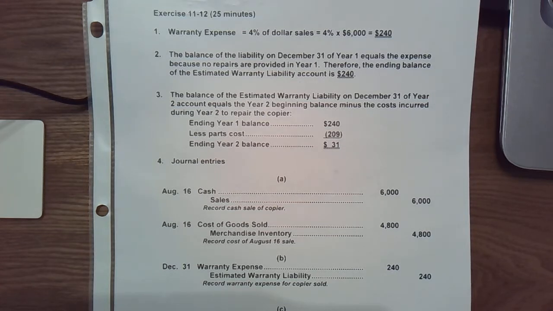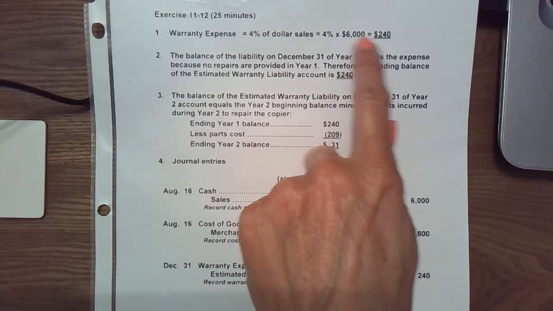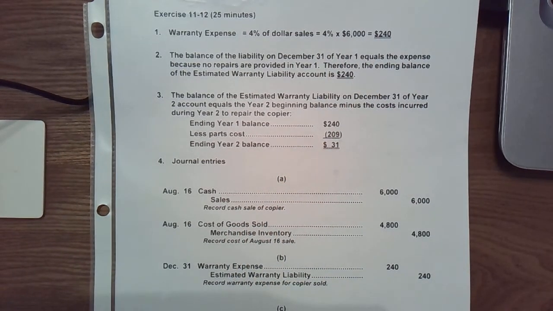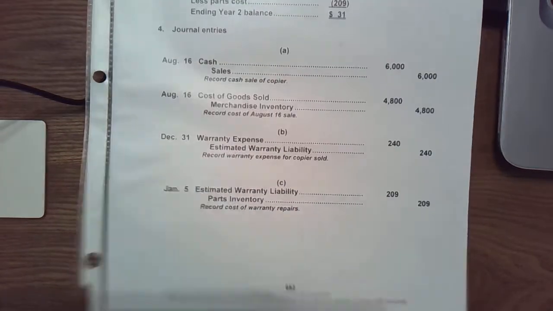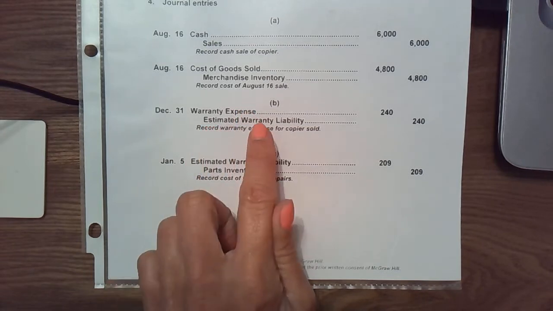This is just like what we did before with the allowance for doubtful accounts, what we think would be bad debt. So based on past practices, this company thinks that 4% of their $6,000 for a copier will have $240 of warranty expense. So we set that money aside just in case. So again, you just multiply the percent given times the amount, and that will give you what the warranty expense will be. So for that, you journalize that with warranty expense and estimated warranty liability.